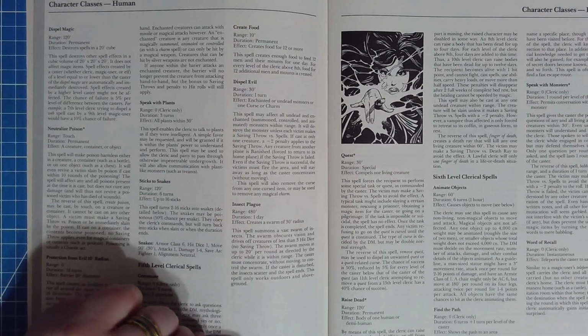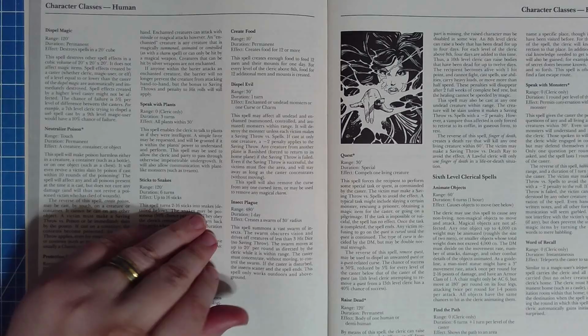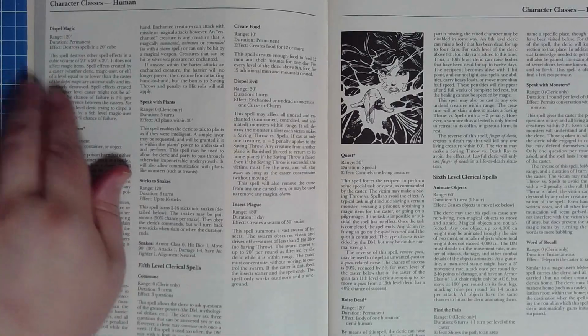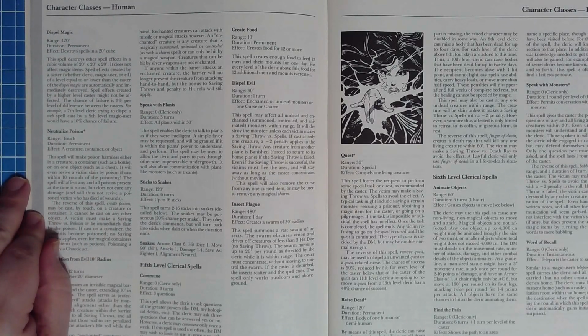Dispel magic finally shows up. Again, you have to be an 8th level cleric at least to be able to cast Dispel magic. Range 120 feet. Duration permanent. Effect: destroys spells in a 20-foot cube. Not really, it can do more than that usually. This spell destroys other spell effects in a cubic volume of 20 foot by 20 foot by 20 foot. This spell does not affect magic items. So, not going to wipe the scrolls, not going to wipe the potions out.